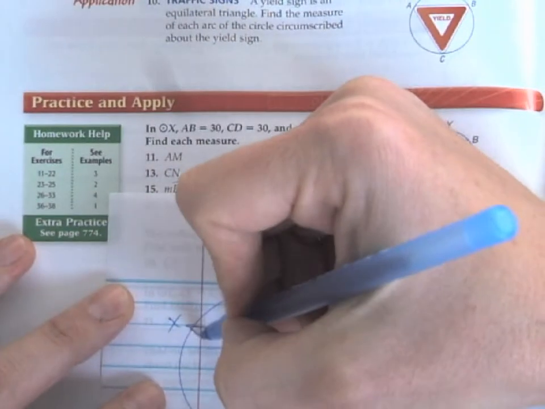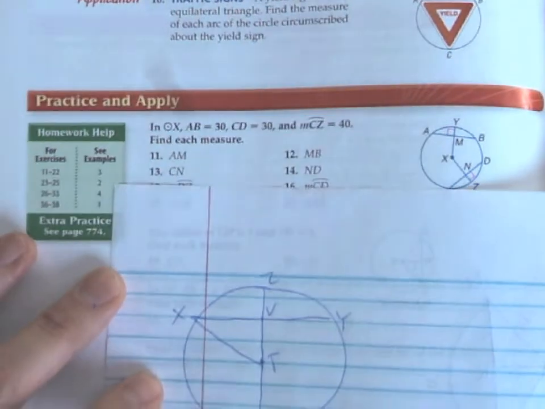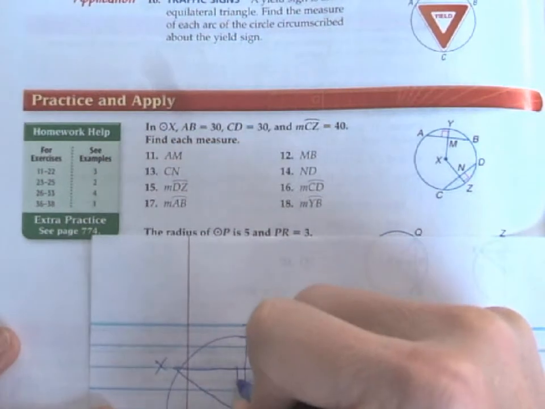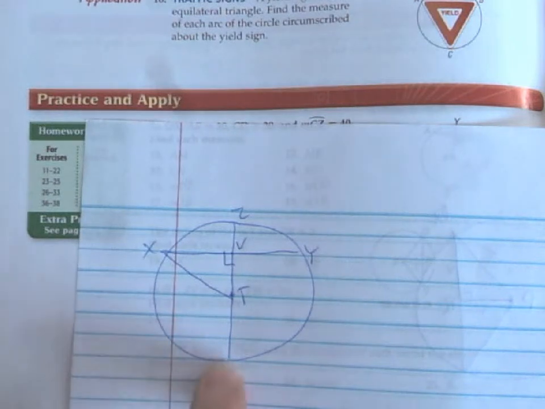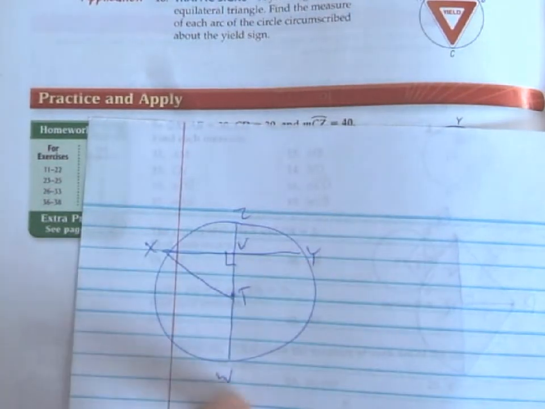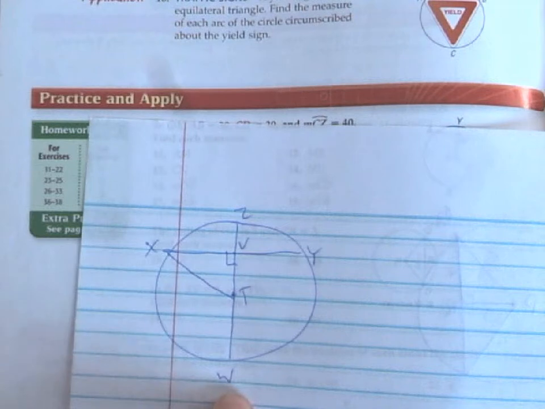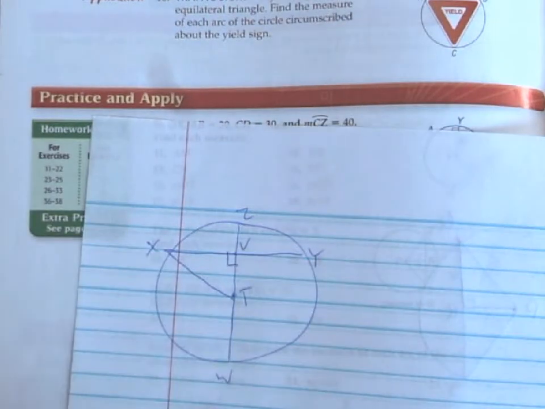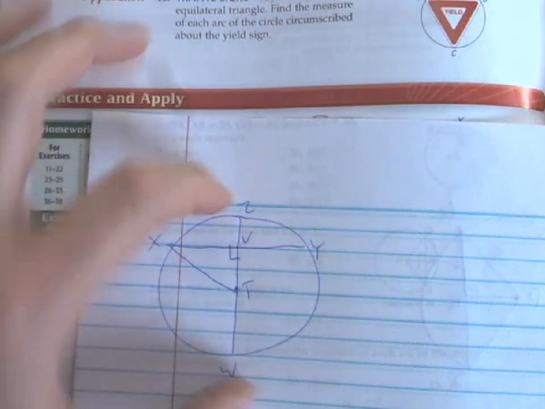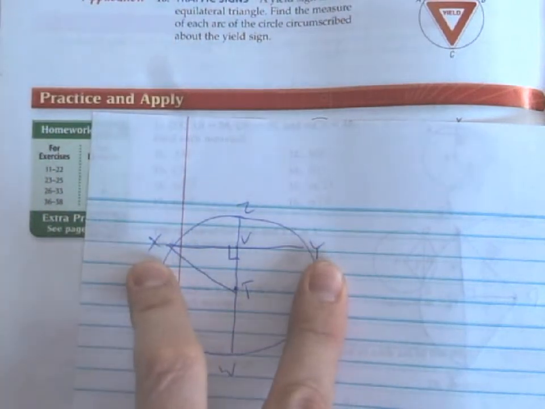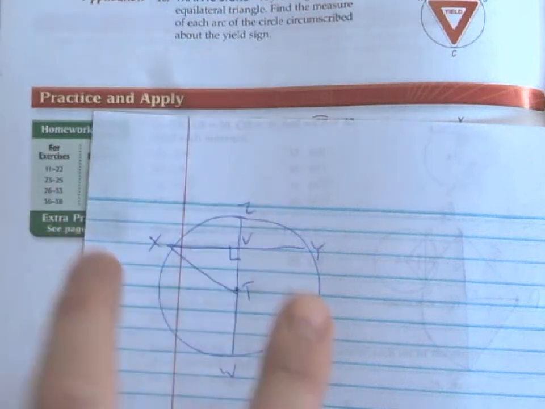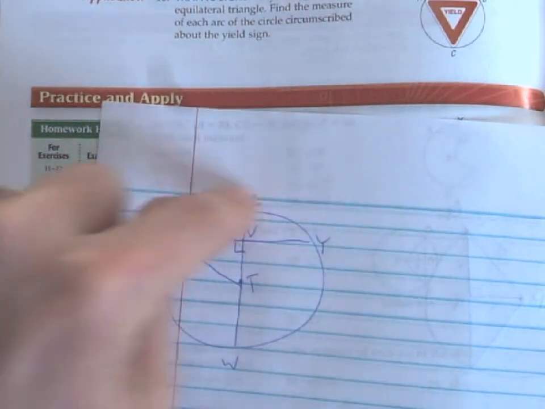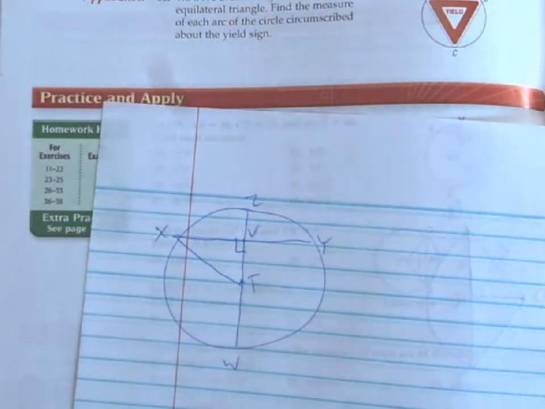Okay, so that's what we got so far. It looks like we also got this guy over here, which is a radius. If you don't see that, that's a radius coming out there. And we have a right angle. Okay, so because WZ is perpendicular to XY, that's what I meant to say, we know that WZ bisects the chord XY. We also know it bisects arc XY. Okay, that's one of the things we know.